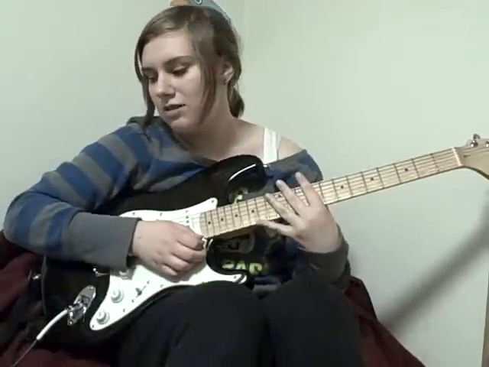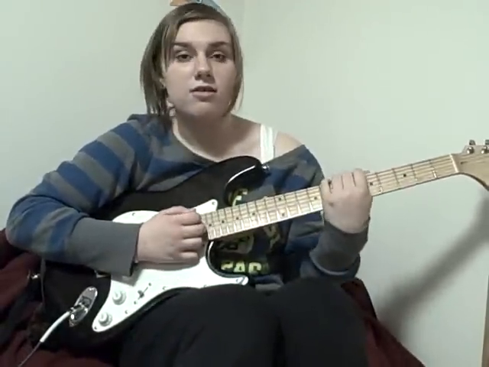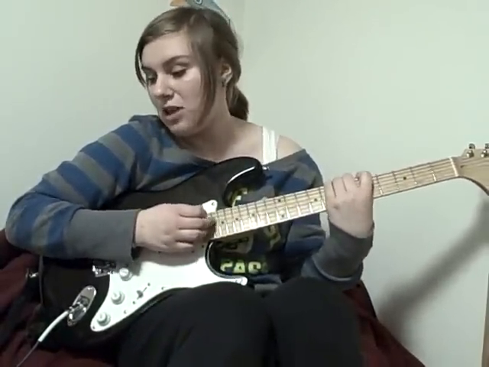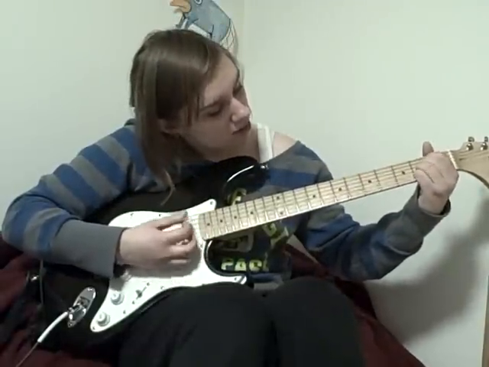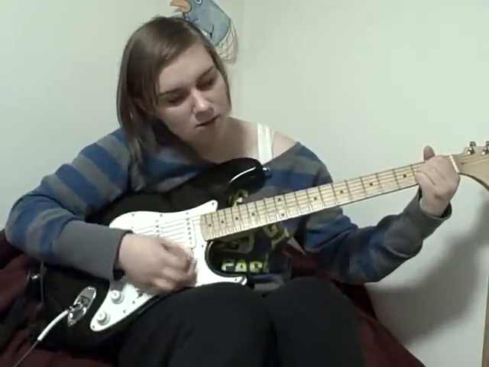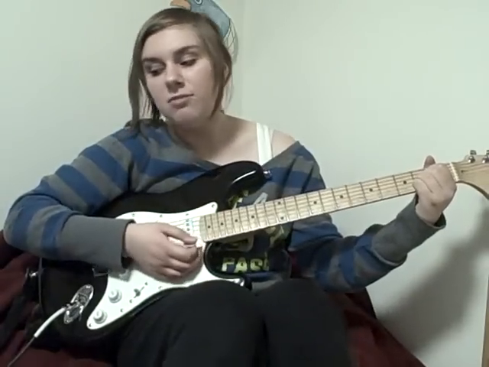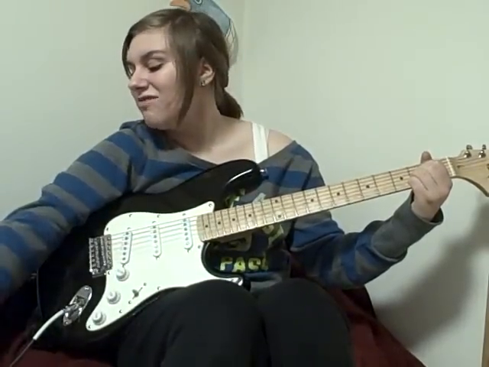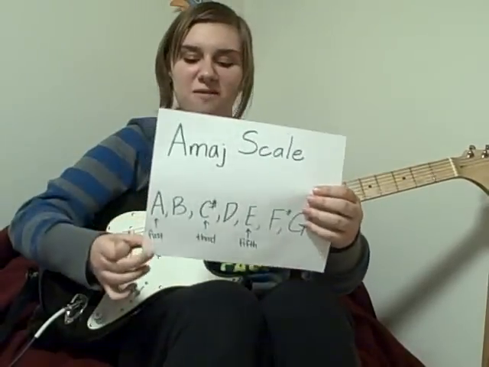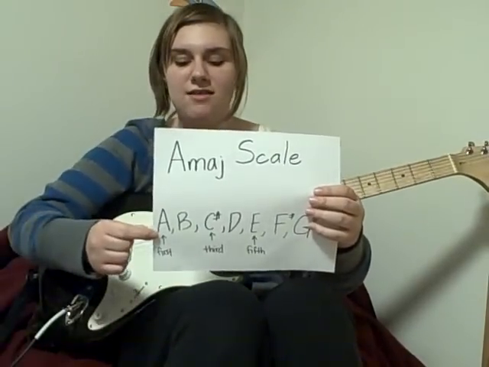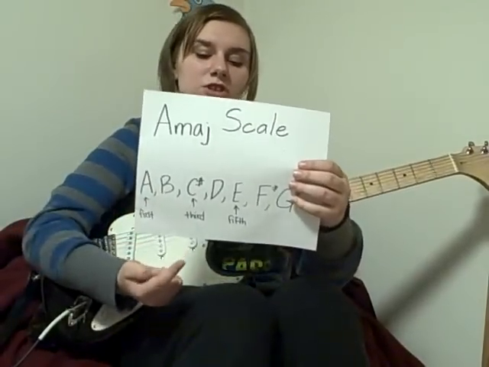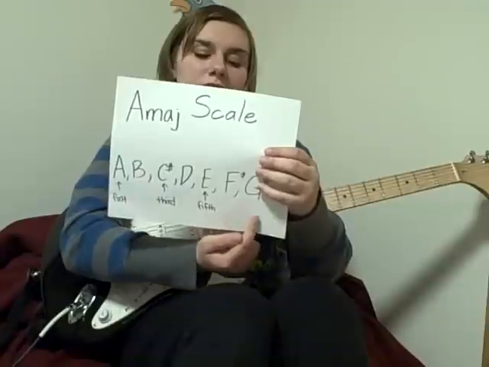And I'll show that it does work for many other chords. I have another example. I have A major, and we already learned what A major was. But do you know the A major scale? And I have another sheet. So A major scale, you have A, you have B, C sharp, D, E, F sharp, and G sharp.